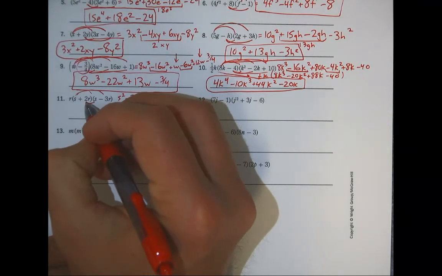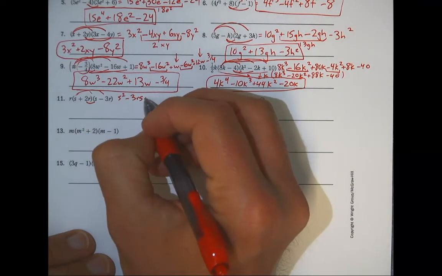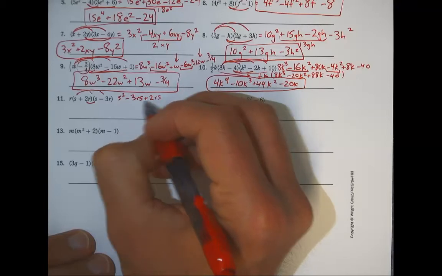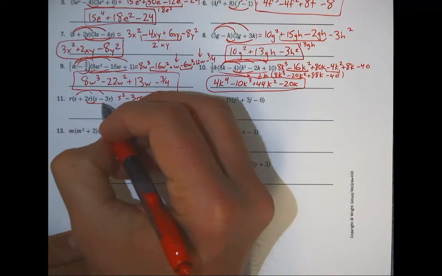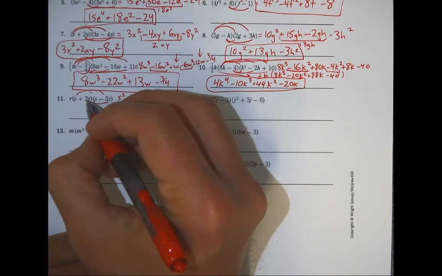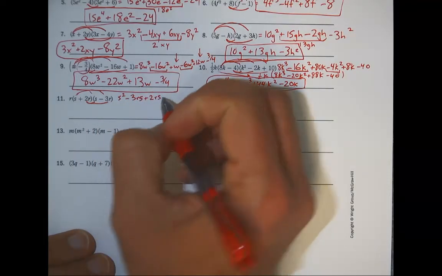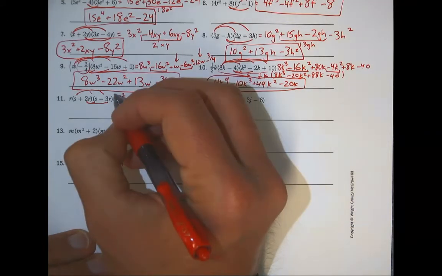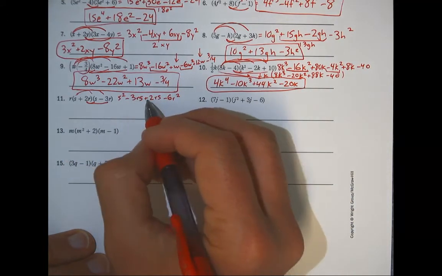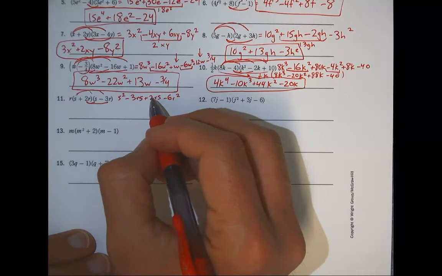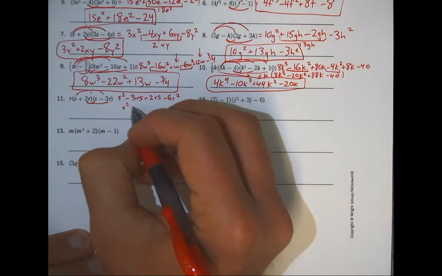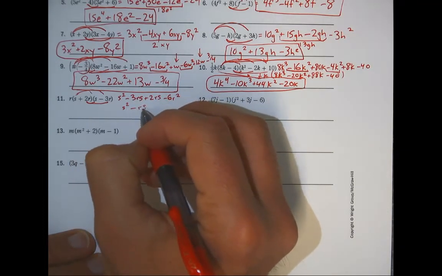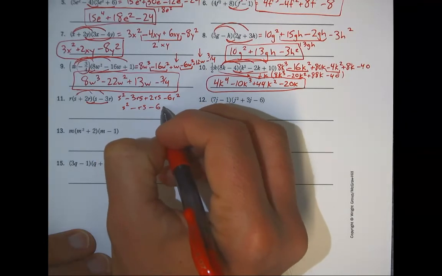Now I've got to multiply this times both, so this is a positive 2rs. These will combine, and this is an r times an r, so an r squared. 2 times negative 3, that's negative 6r squared. Okay, you might as well combine like terms right now. It's a negative 3 and a 2. That's going to be a negative 1. So s squared, a negative 1 rs, minus 6r squared.